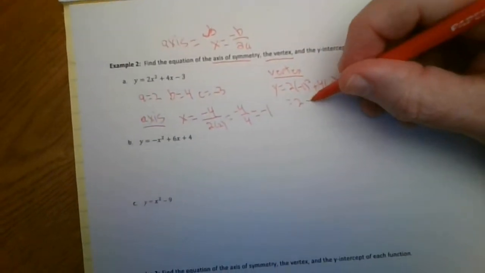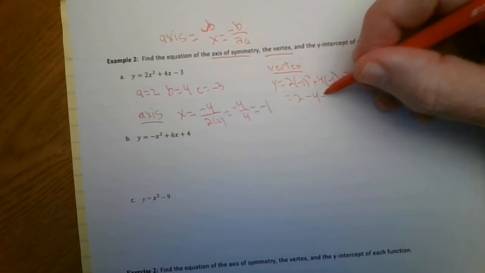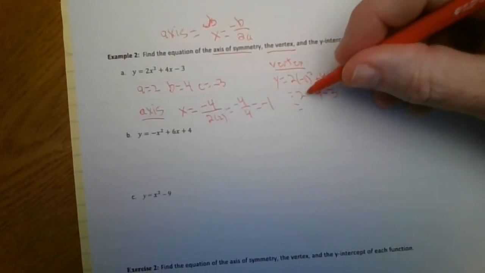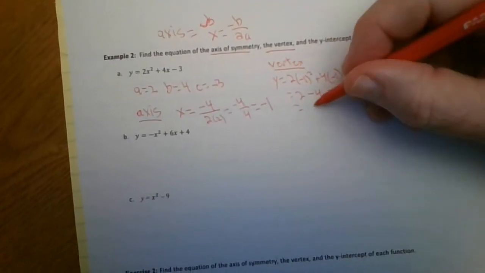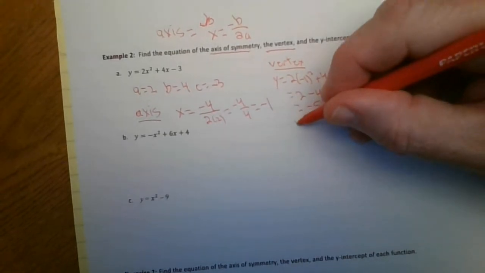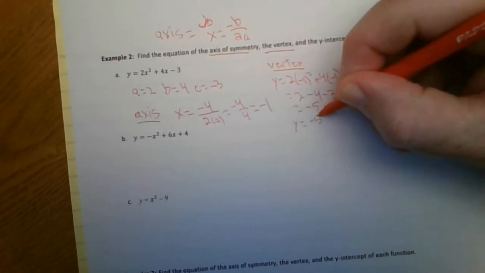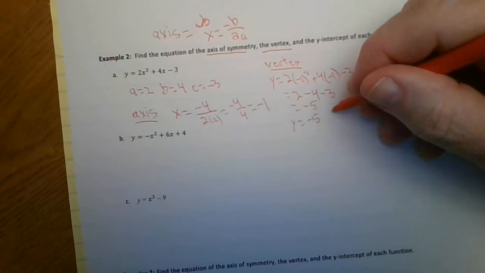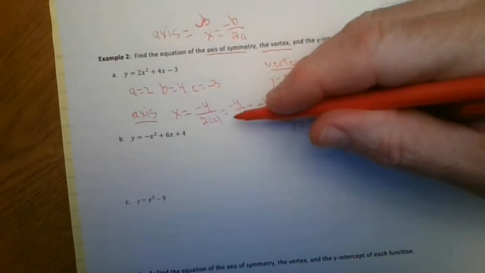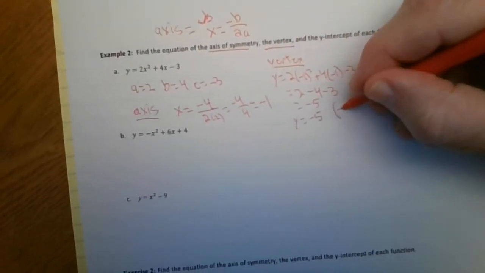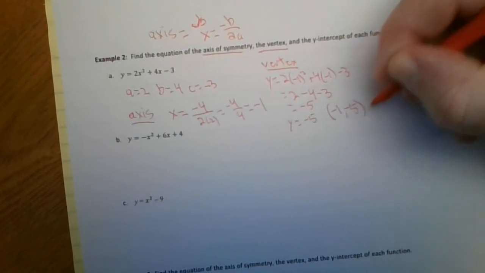4 times negative 1 is minus 4. And then minus 3. 2 minus 4 is negative 2. Minus 3 is negative 5. So the y value is negative 5. So my vertex becomes the point where I chose my x from here, which was negative 1. And the y is negative 5.